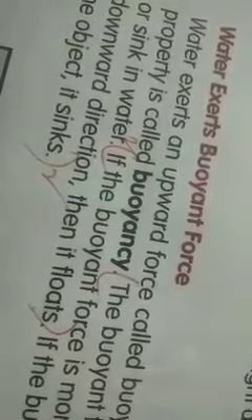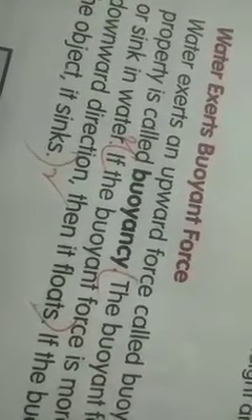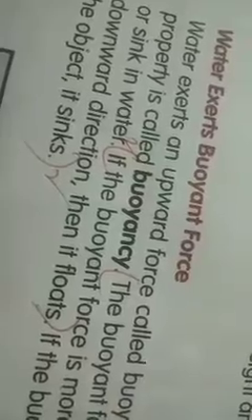The more water that is pushed away by the object, the more buoyant force it exerts pushing the object back up, right children? So if the buoyant force is more than the force pulling the object down, then the object floats, right?